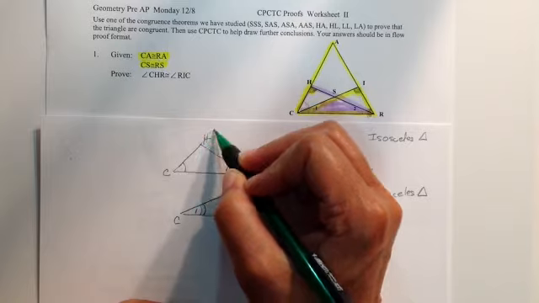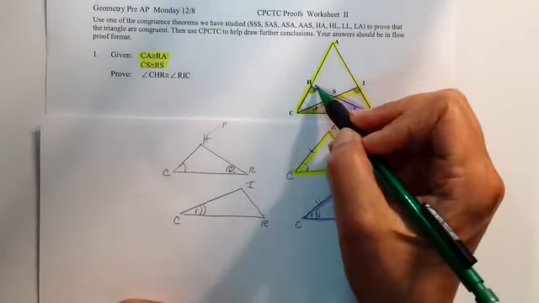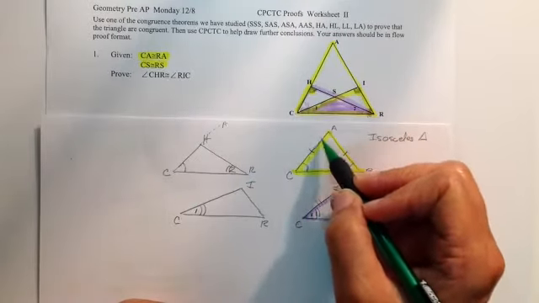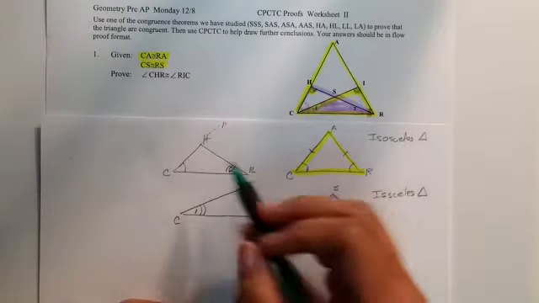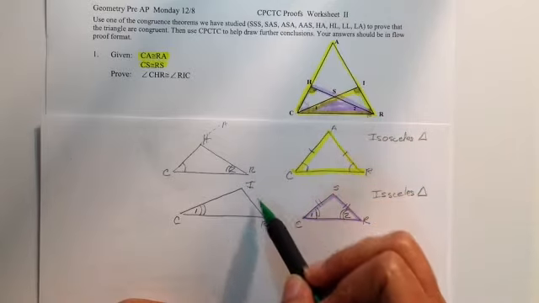A's up here, so don't get confused by that. I could say HCR, this angle, because there is another point on this line. And it's congruent to this angle over here, IRC.